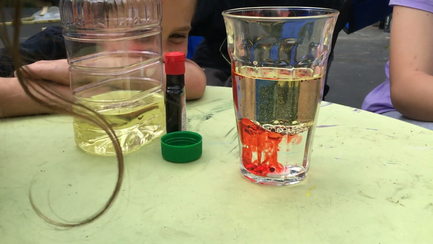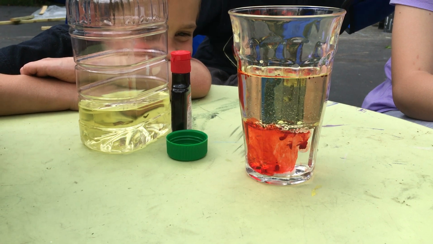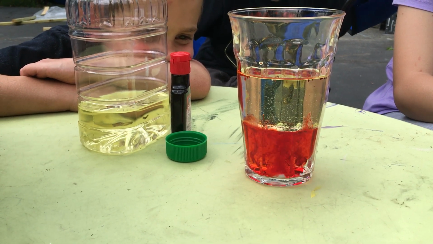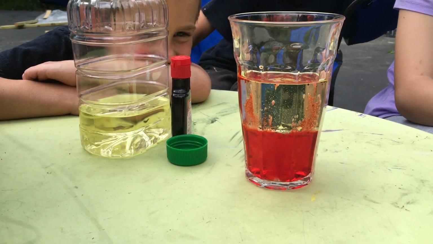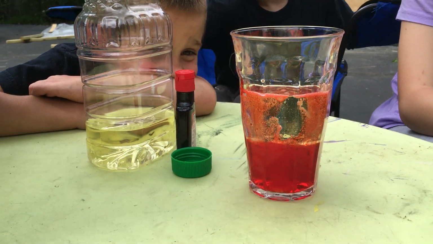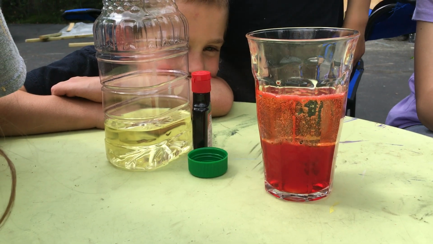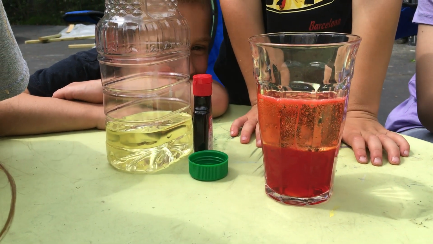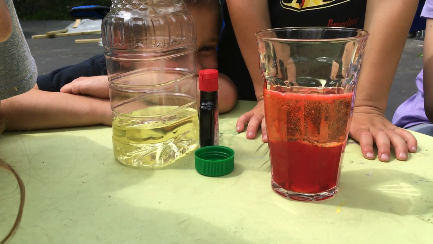See, I was right. It went through. Oh, it's a volcano. Oh, that's cool. And they're all gathered at the top. Wow!